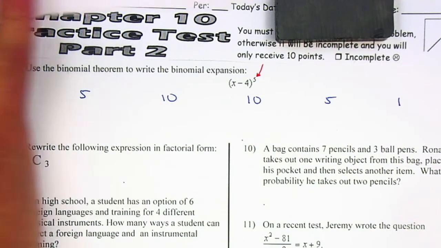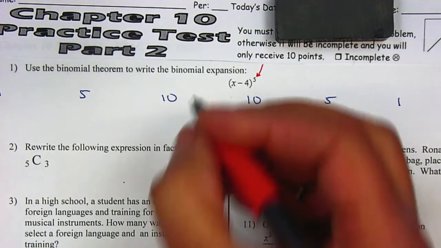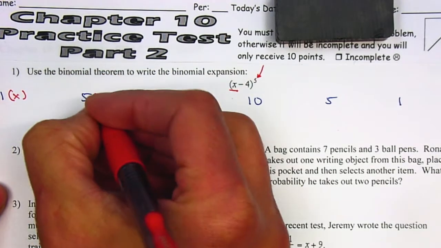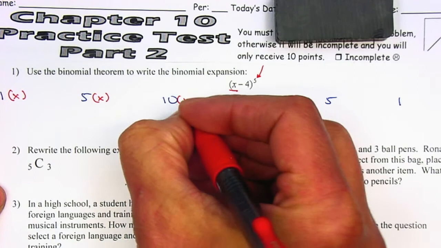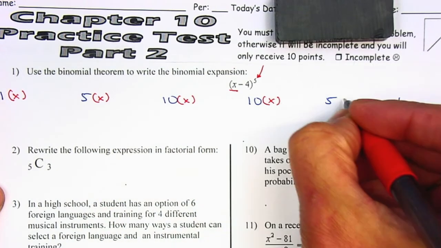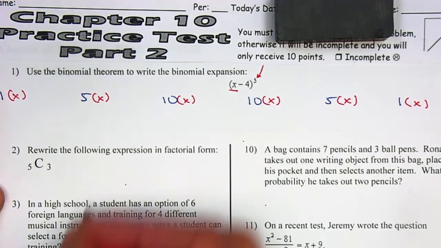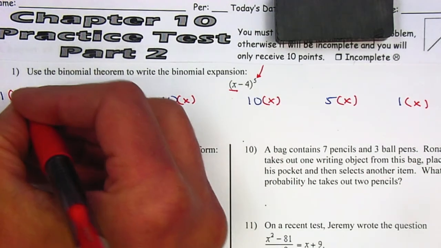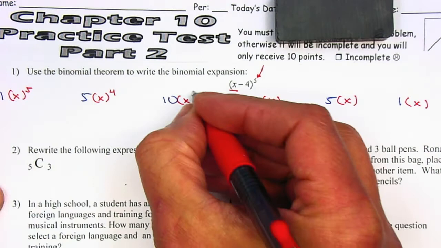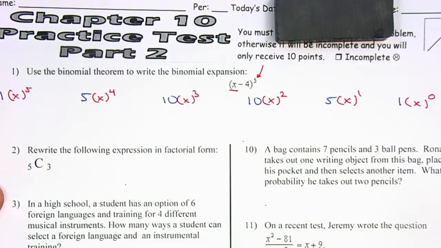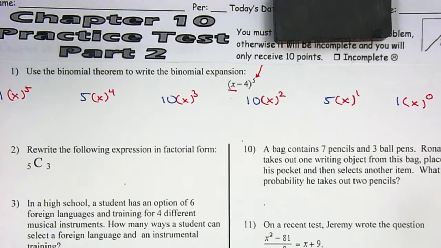Now I'm going to continue with the value of a. A in this case is just x, so we have x, x, x, x, x, x, and we're going to start with the fifth power: 5, 4, 3, 2, 1, all the way down to 0. Then we continue with the value of b.